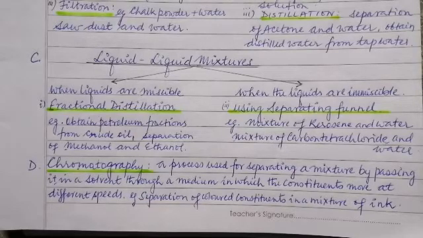Please revise the lesson before answering the questions that are given to you in the next page.